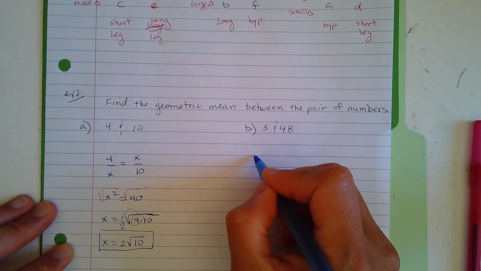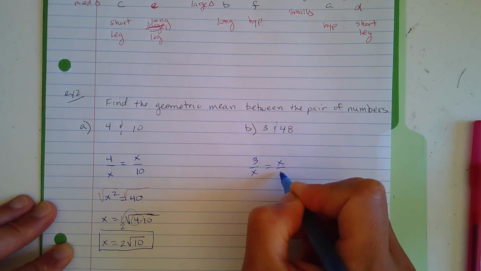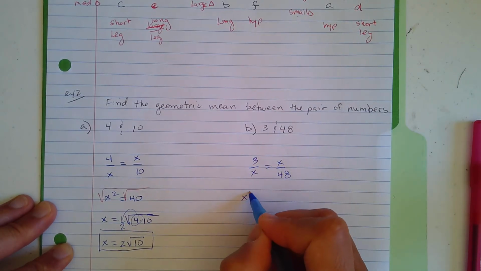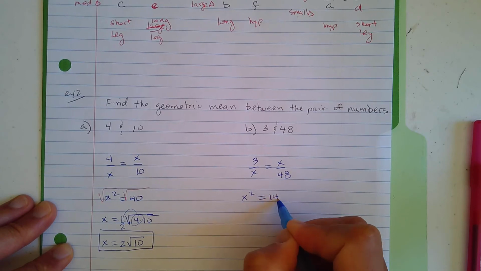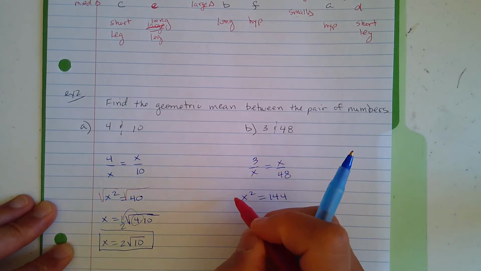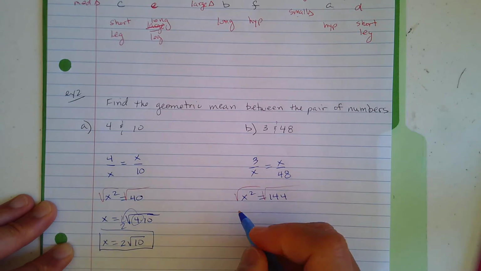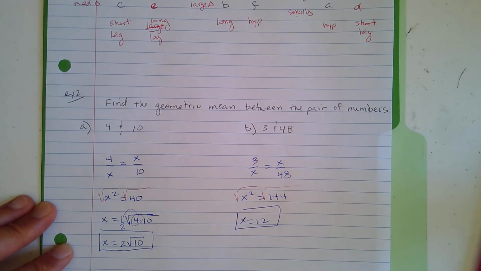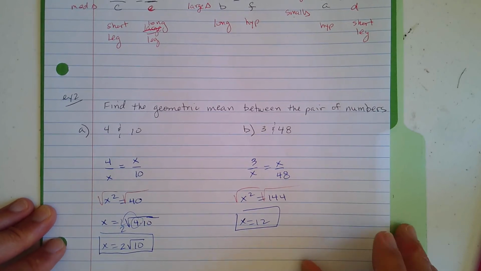Part B, do the same thing. Put 3 over x equals x over 48. Cross product property, x squared equals 144. Take the square root, x equals 12. So that's it for examples 1 and 2.